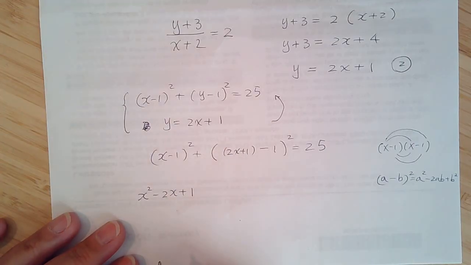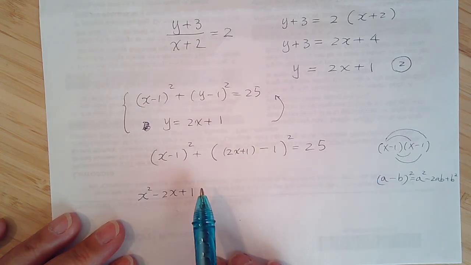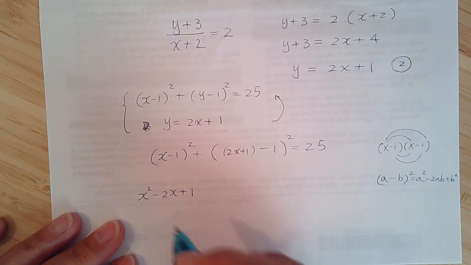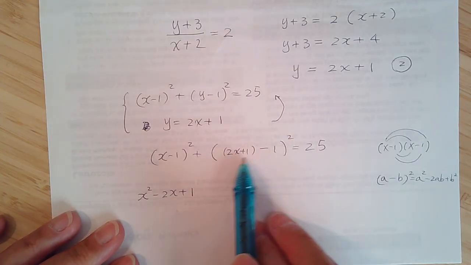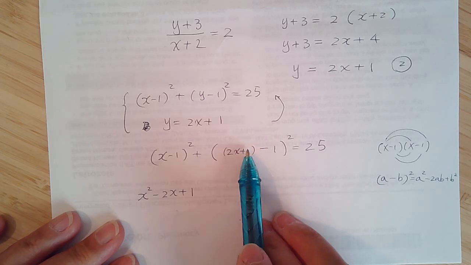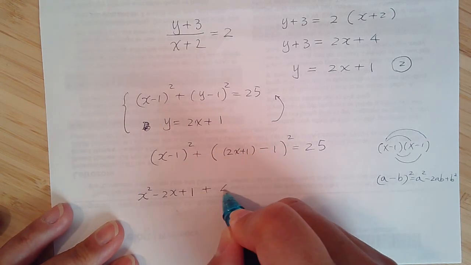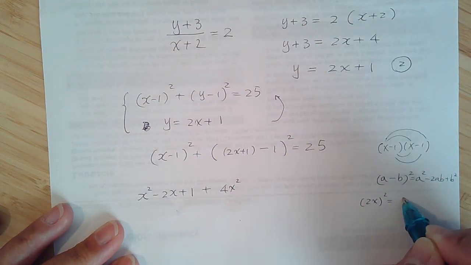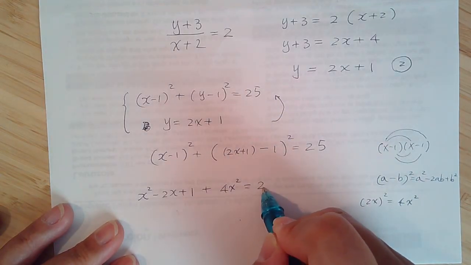If you don't know how to do that, you might want to pause here and try to use the FOIL method and simplify to see if you get that. Or you can use this (a minus b) squared, where a is x and b is 1. That's the first part. And in the 2x plus 1 minus 1, you only have 2x because plus 1 minus 1 cancels out. You have 2x, and when you square it, you get 4x squared, because (2x) squared is 4x squared. Make sense? Now that equals 25.